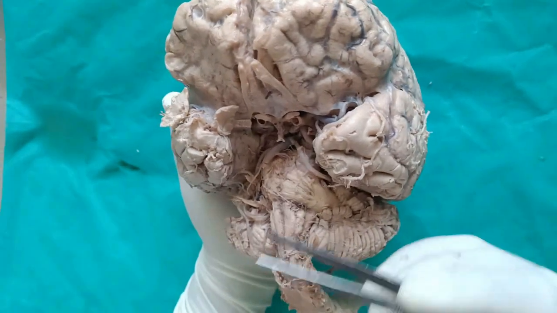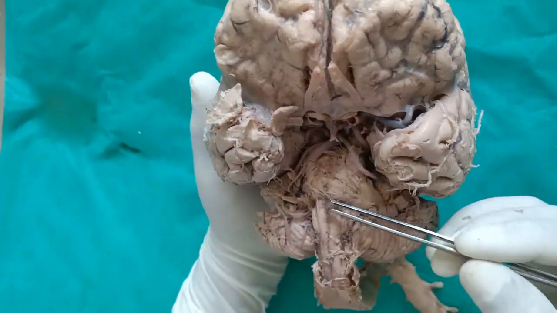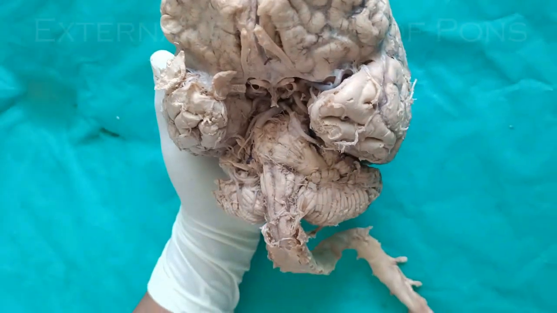Last session we discussed the medulla oblongata. This is the medulla oblongata. Next we have to discuss the pons.